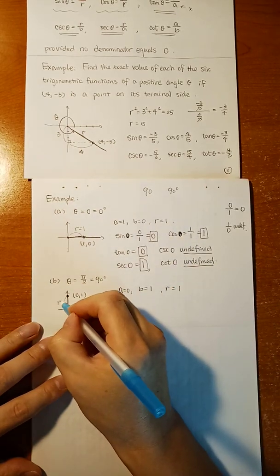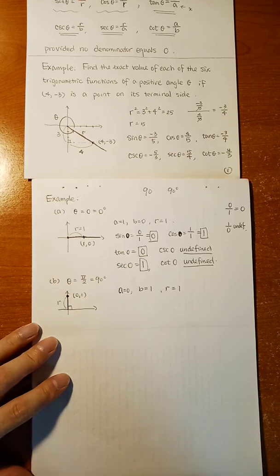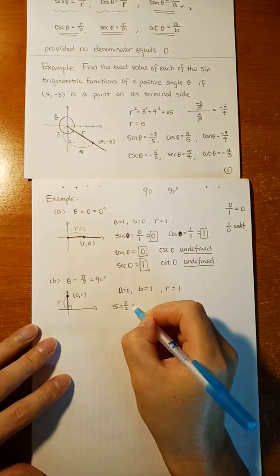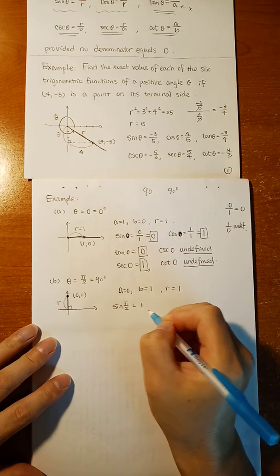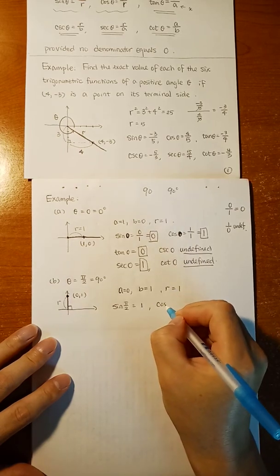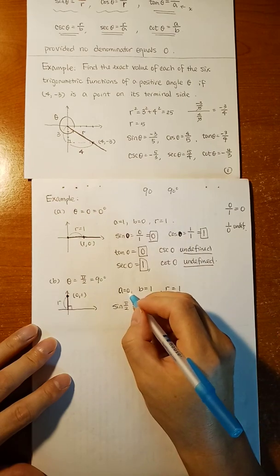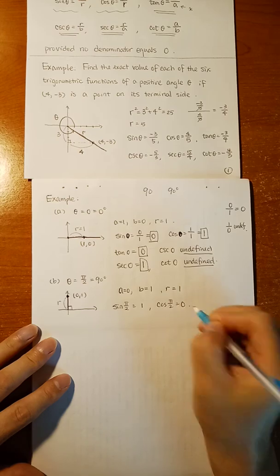This distance is r, is 1. Okay, then let's check. Sine pi over 2 is y over r. Cosine pi over 2 is x over r. I always say x, it's actually the x coordinate of this point.